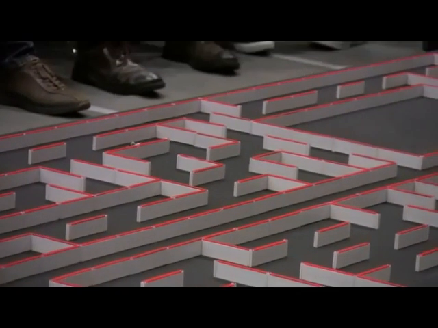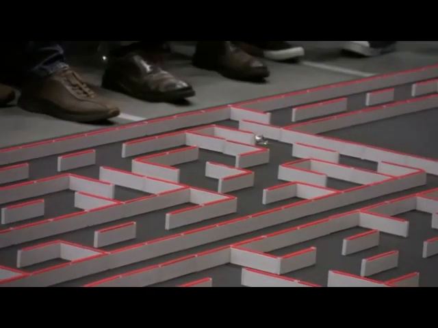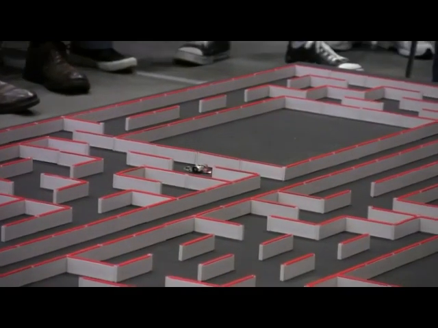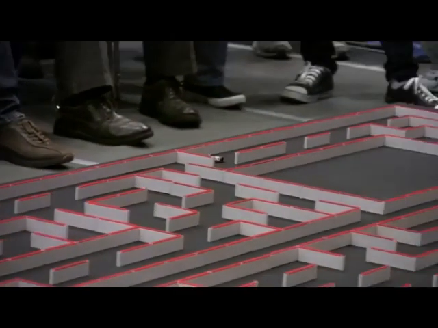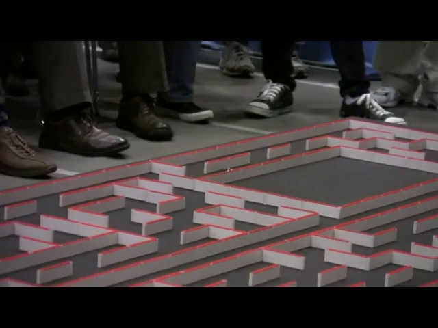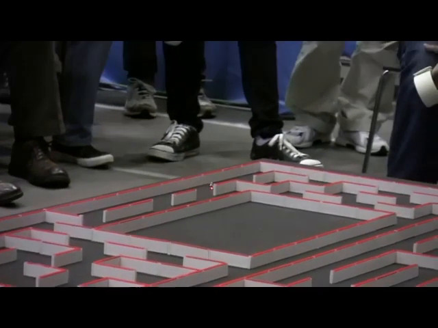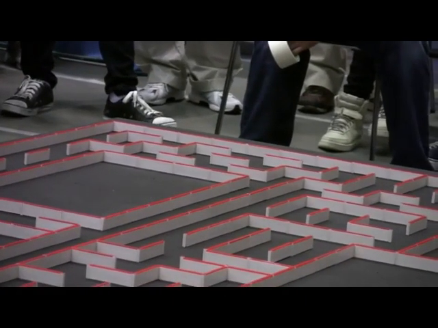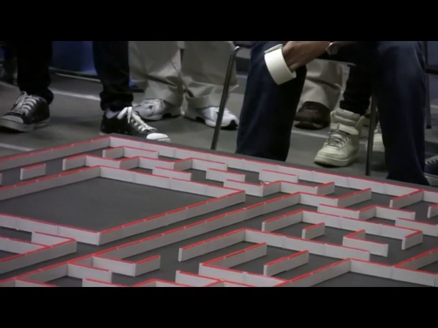These mazes are standardized, and you can buy them, so that you can buy the walls and then configure them however you like. And in this way, people can run their robots in advance of the contest, so that they can be tested properly.